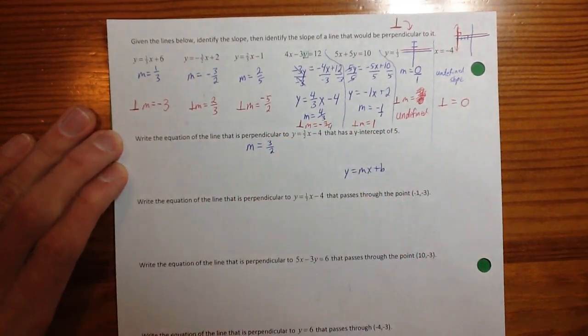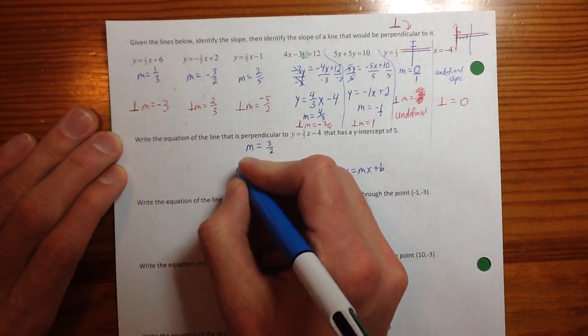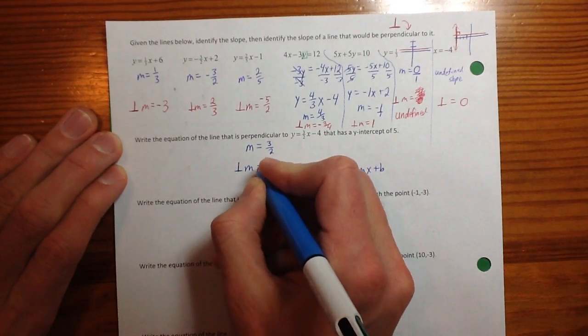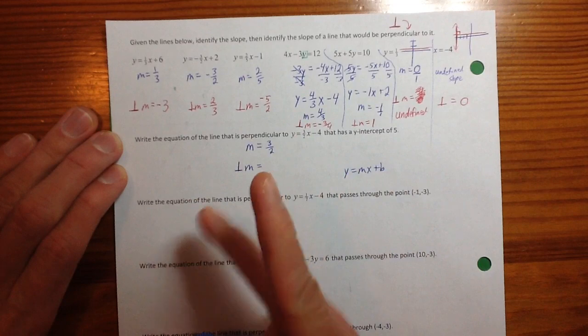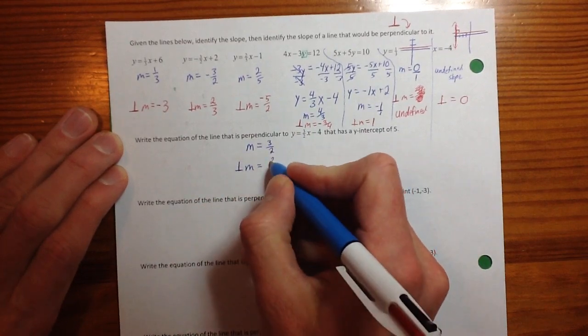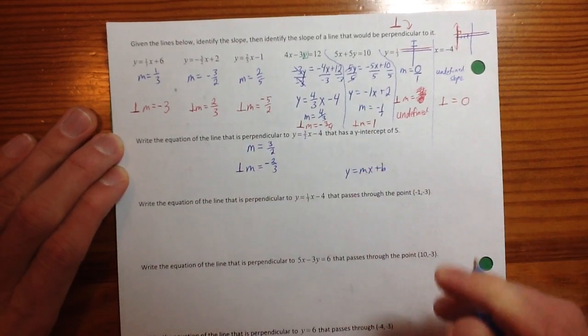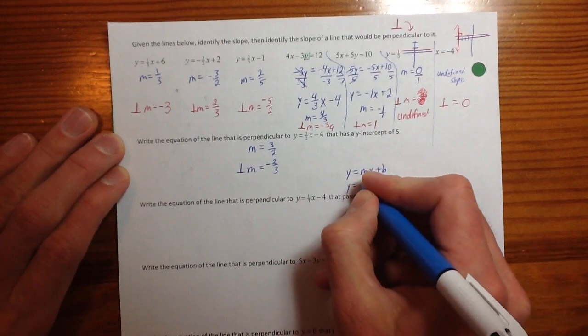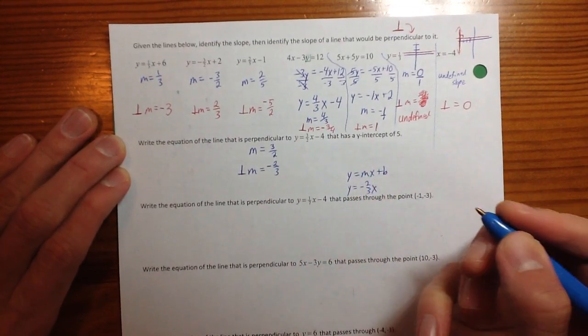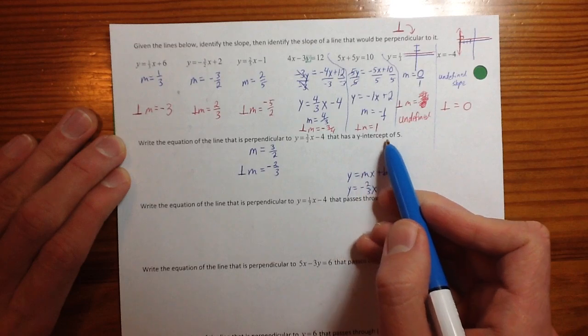Okay, now that I know what my slope is, I can find the slope that's perpendicular to it by doing that. Flip it over, change the sign. All right, y equals negative 2/3 x, and it has a y-intercept of 5.